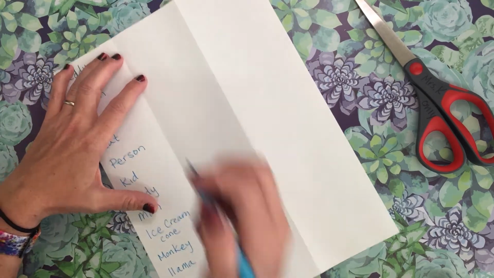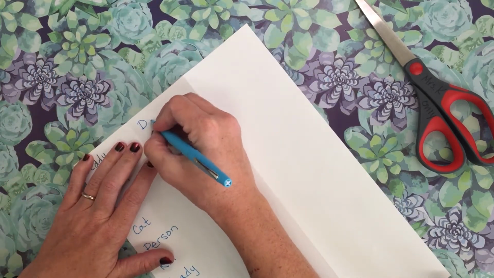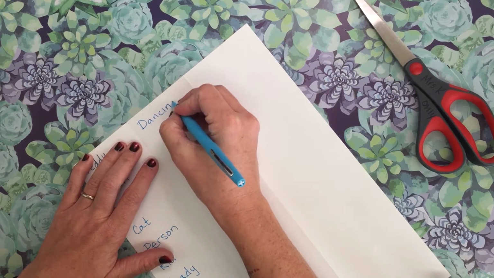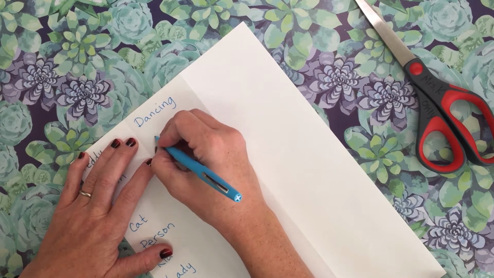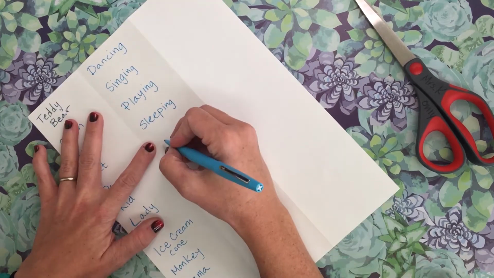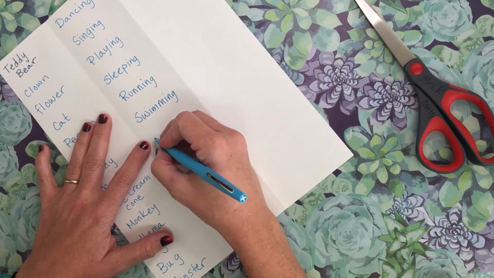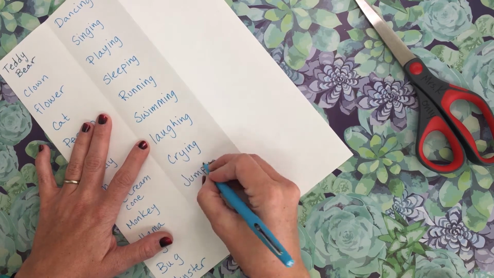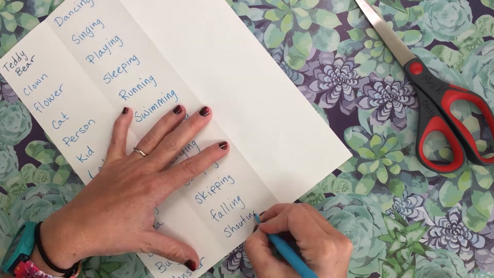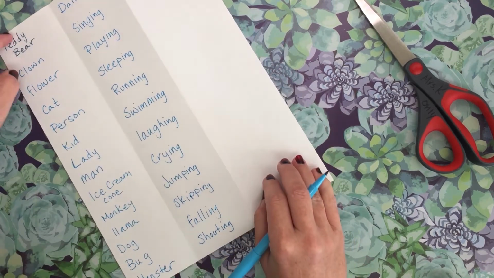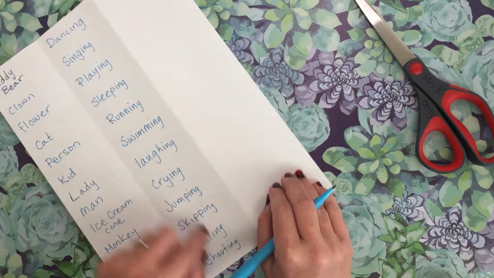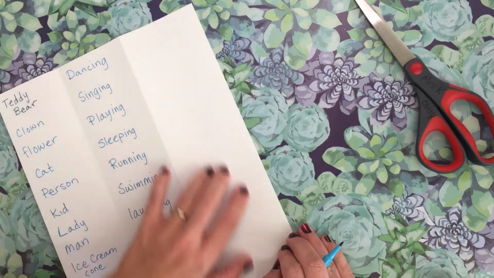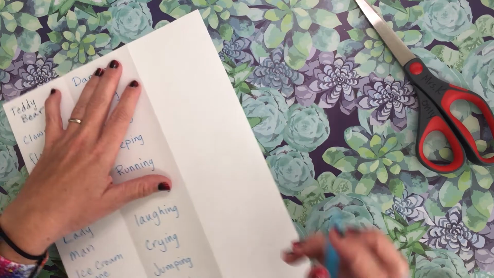Now I'm going to add some actions. Actions are what they are doing. All right, so we have our nouns, our verbs, and now we're going to have some descriptive words.